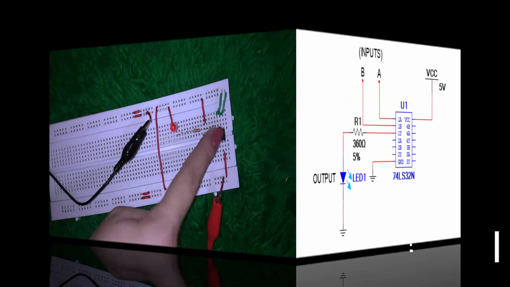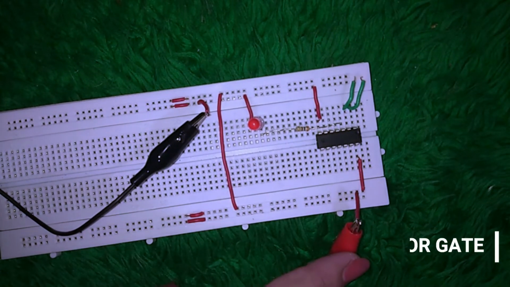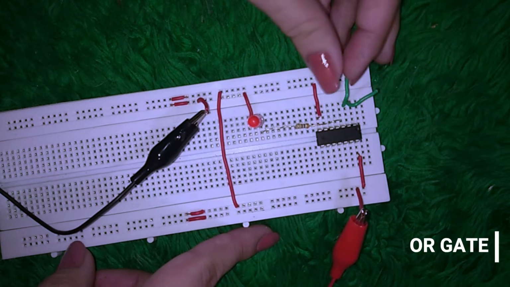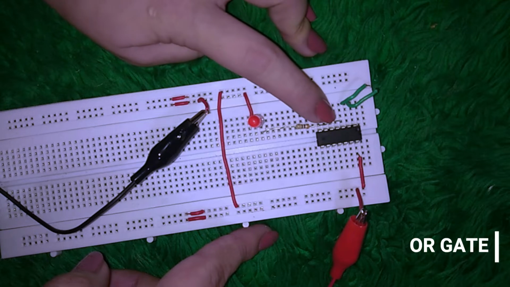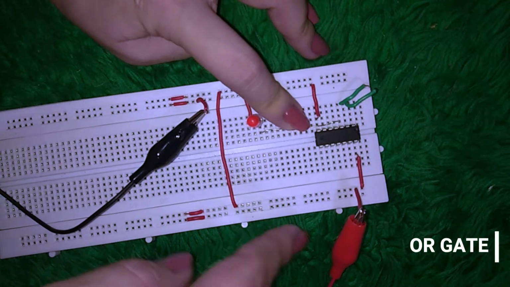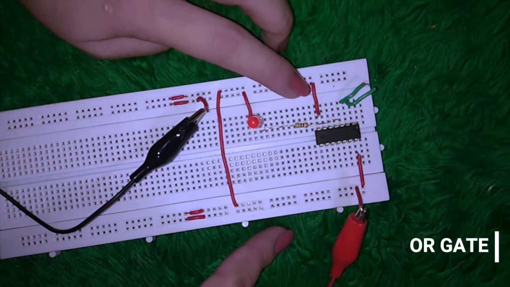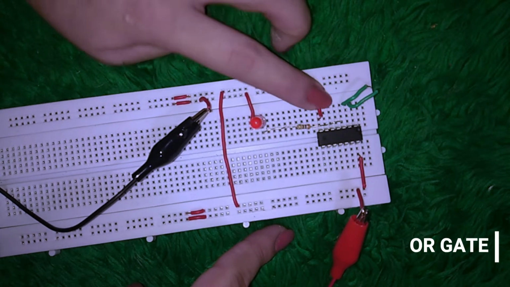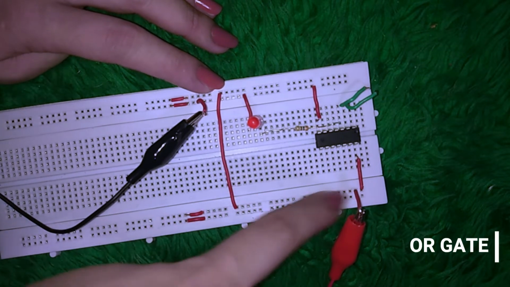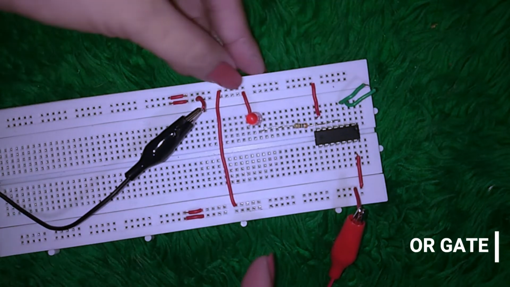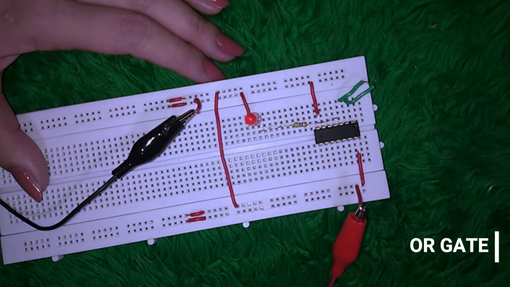So we have here the OR gate, a 7432 IC, which has a VCC on the first pin, input power source, input source A and B for pin 1 and pin 2, and the resistor is connected on the third pin of the IC that is connected in series with the LED, and the LED is grounded. Also, the IC should be grounded. And we have here the connecting wire which connects the input source VCC to the other side of the breadboard for our input A and B. Also, a negative power source.